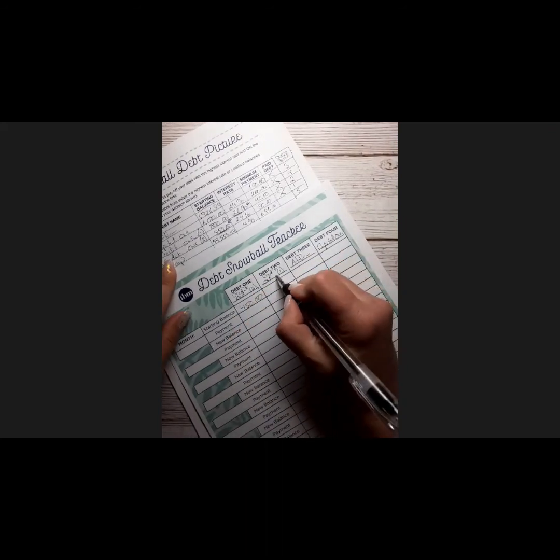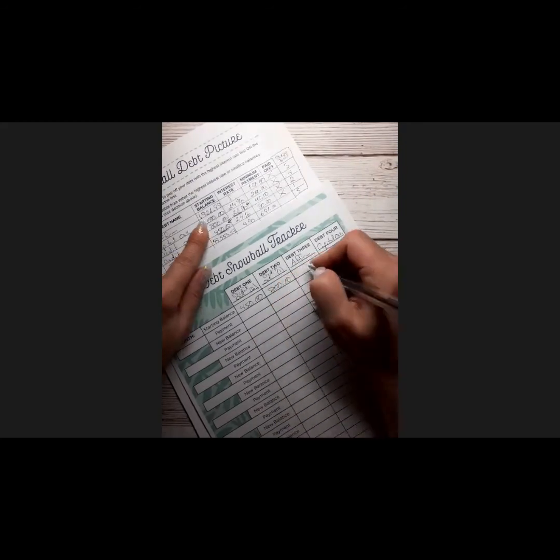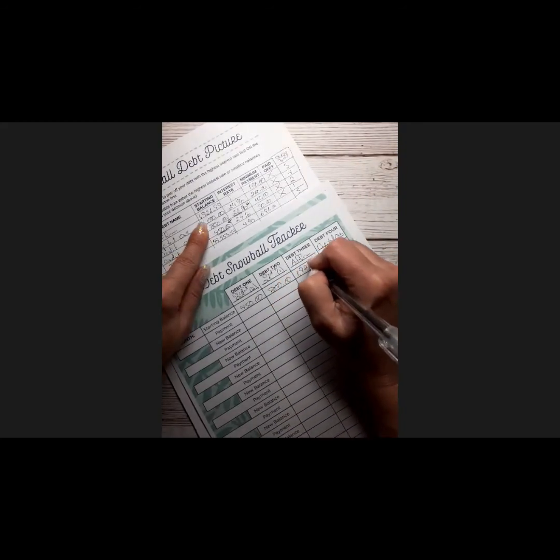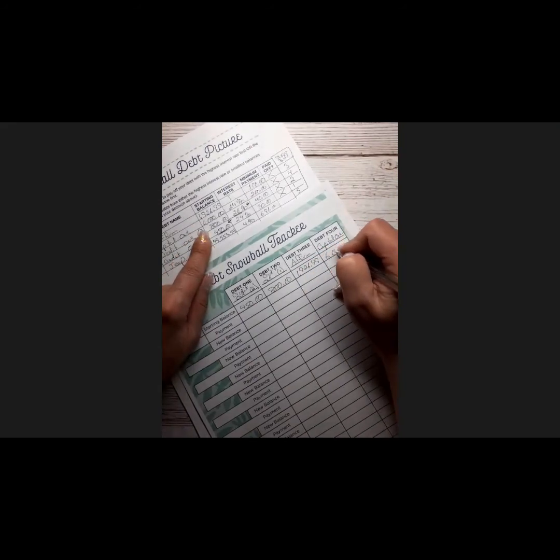Debt 2, that's an 800 start balance. Affirm is 1,926.99. Capital One is 6,000. So there's only enough for 4 in here, and I obviously have 5 debts, so I would need another sheet. And again, these are free in her free resource library. You can print as many as you want.